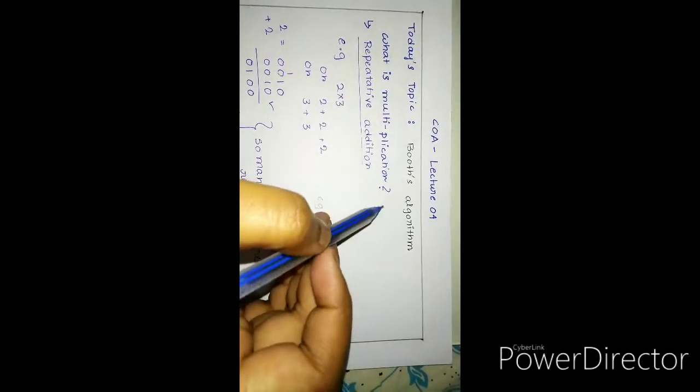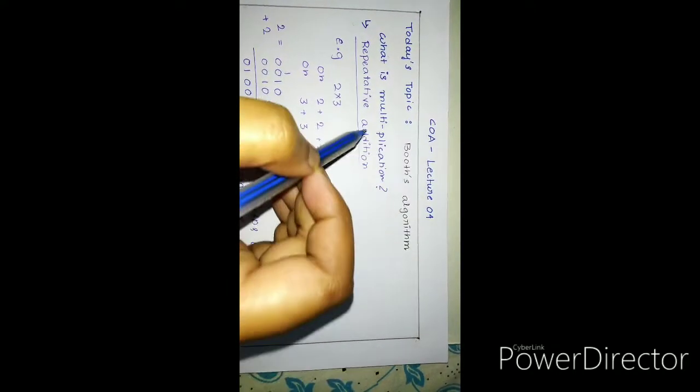Before landing on the main topics, I always believe in clearing your basics. So the first question that comes to my mind is, what is multiplication? The answer is repetitive addition. Why? Suppose I take the example of 2 cross 3. We know 2 cross 3 means that you need to add 2 three times, or you can add 3 two times. Suppose I do this here.